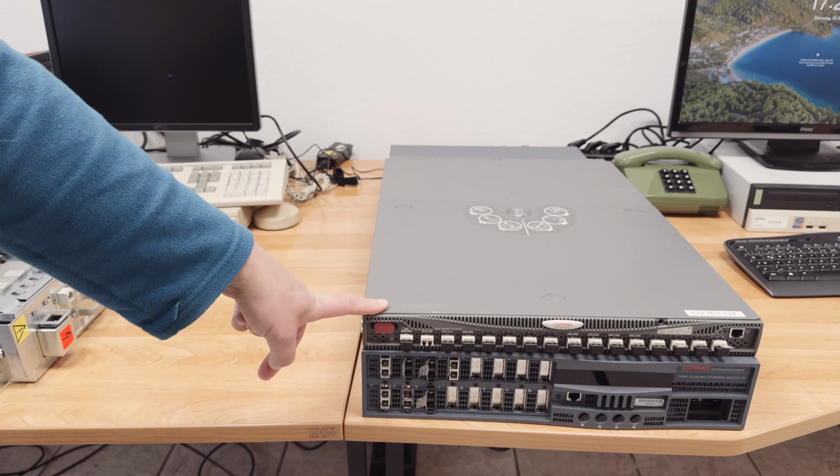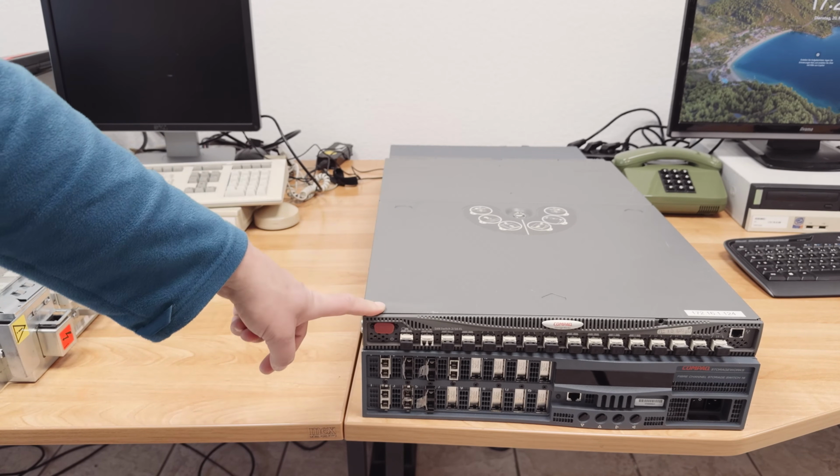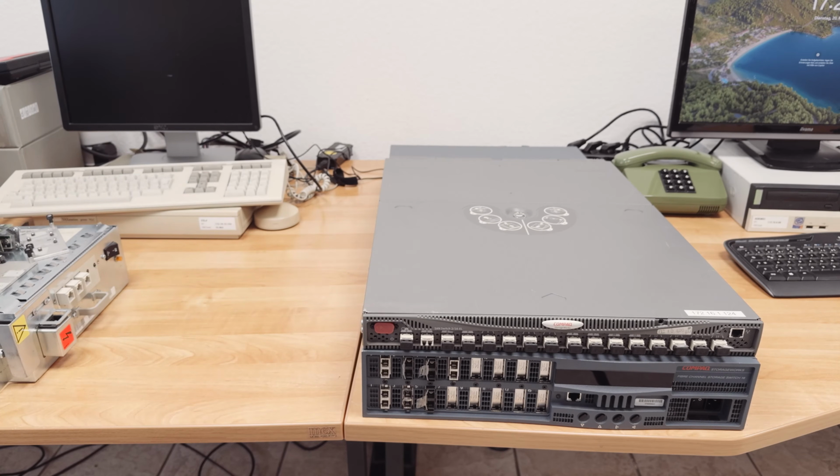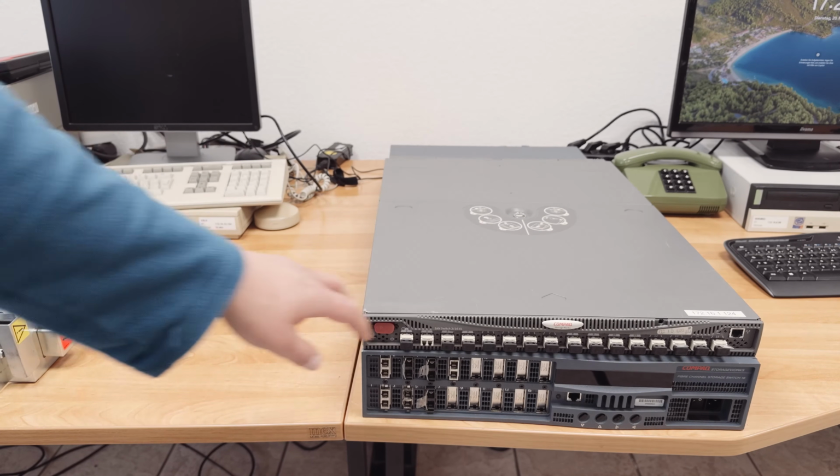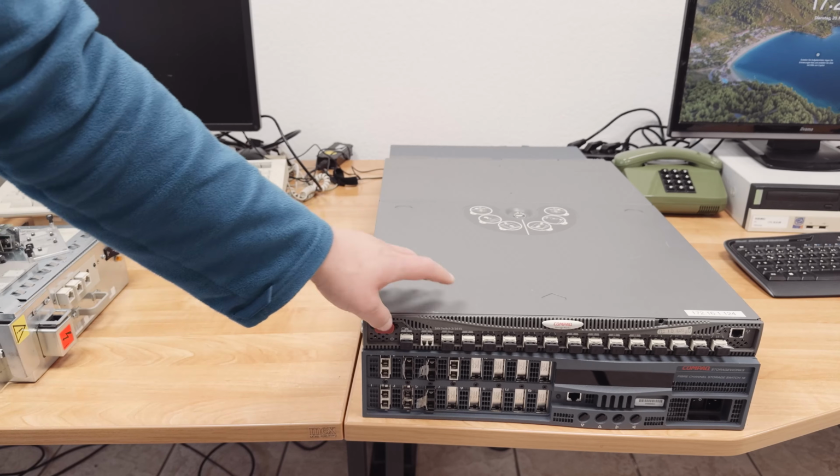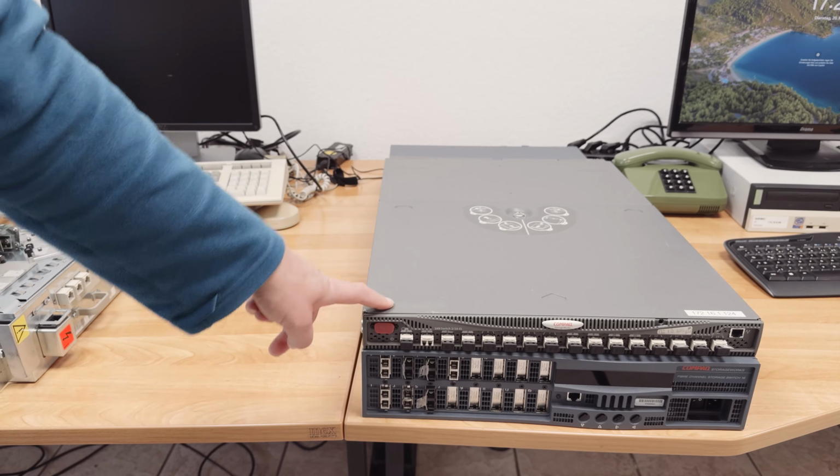I also have an HP 88 SAN switch, but the HP 88 SAN switch has 24 ports. But when you want to use all 24 ports, you need to purchase a license for those ports. But here on this module, you can use all 16 ports with the basic license installed on it.